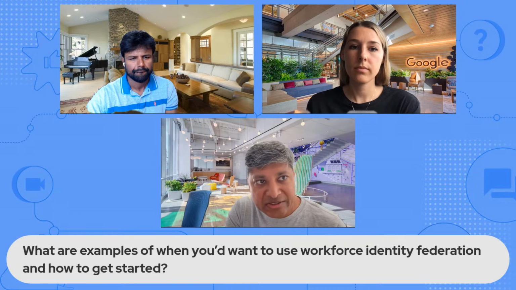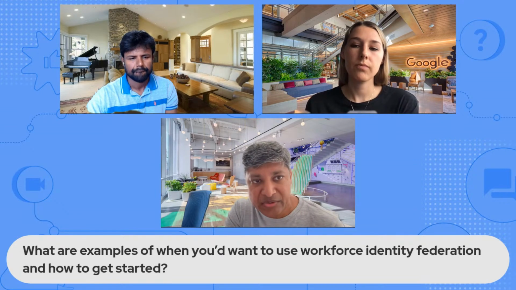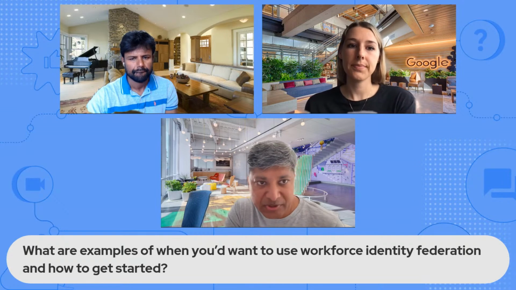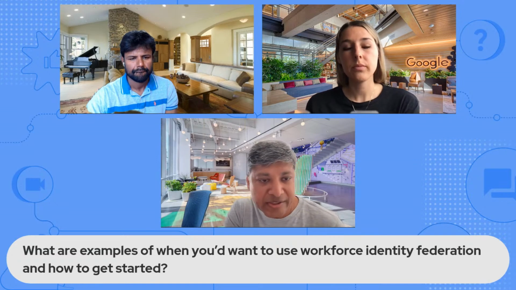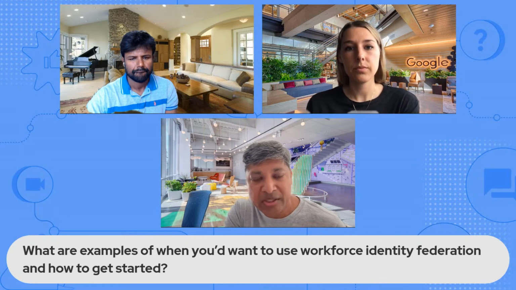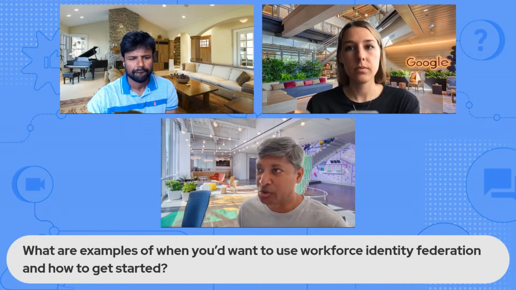So in this case, the GitHub or the code repositories needs to be able to connect to GCP. And as we just mentioned, you don't want to use service account key. The workload identity federation is the perfect way to set up and connect the GitHub with GCP without the use of keys. How do you get started?